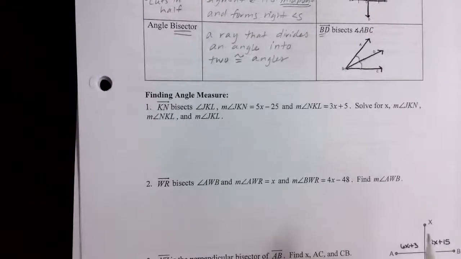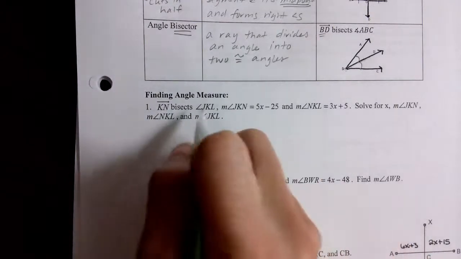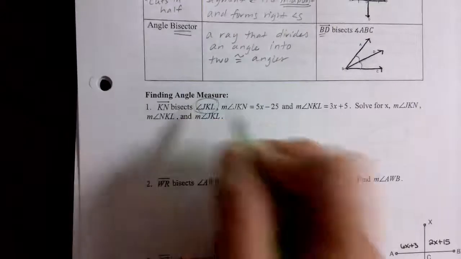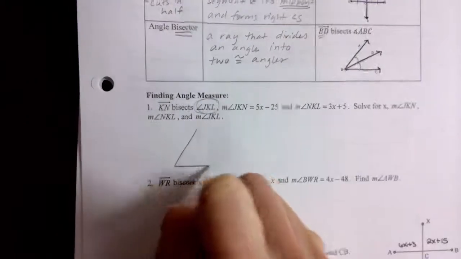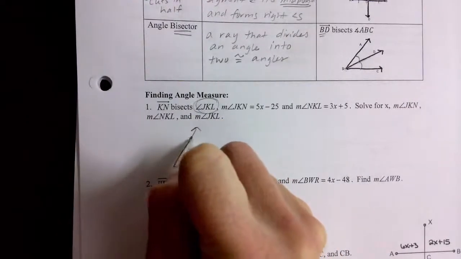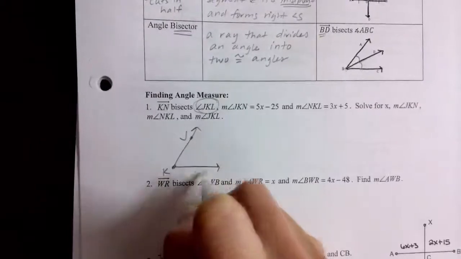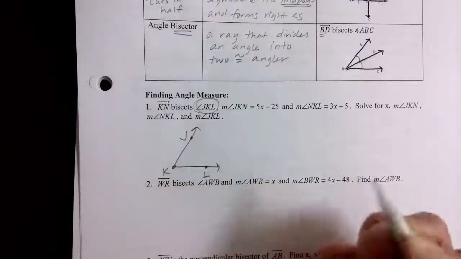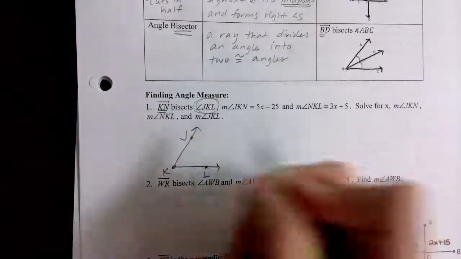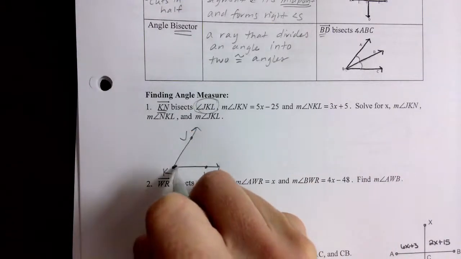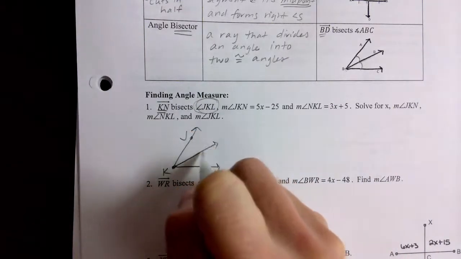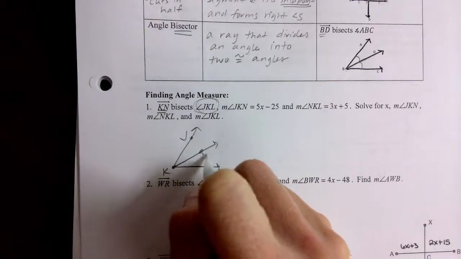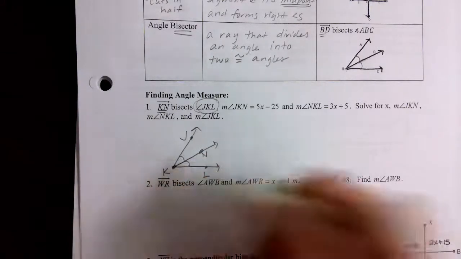Okay, so what I would tell you to do first is draw it. Sketch this angle, JKL. So go ahead and put an angle on your paper. We label it JKL. I have KN, ray KN is the bisector. That means it is cutting through this angle. And once again, I am going to mark that these angles are congruent right away.